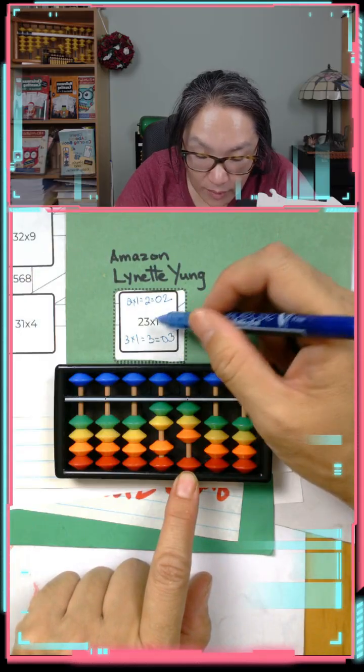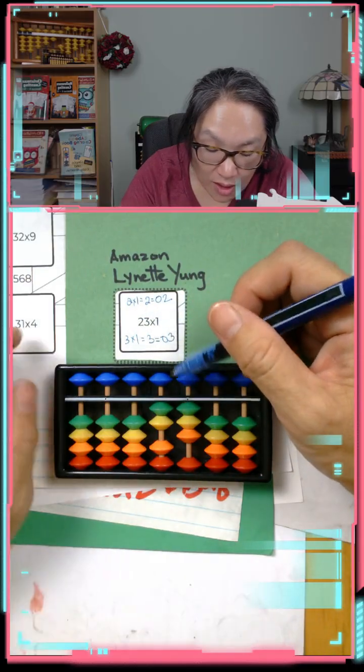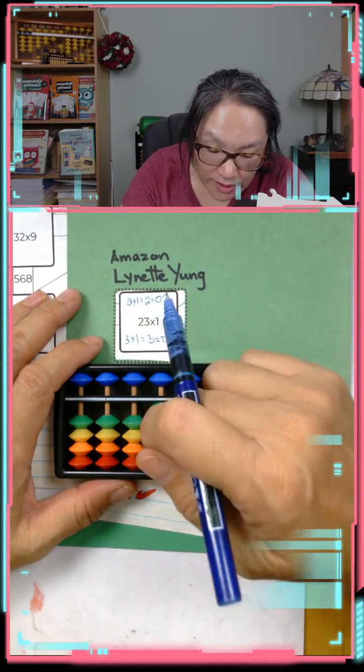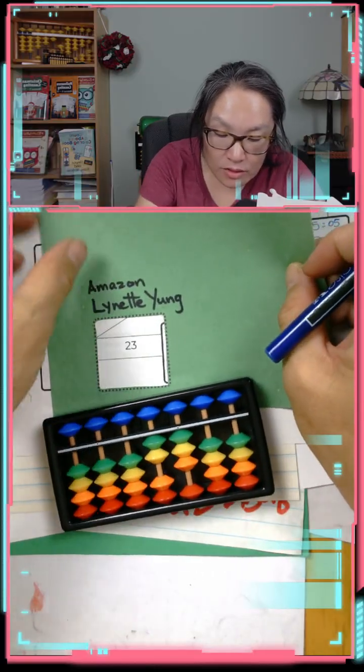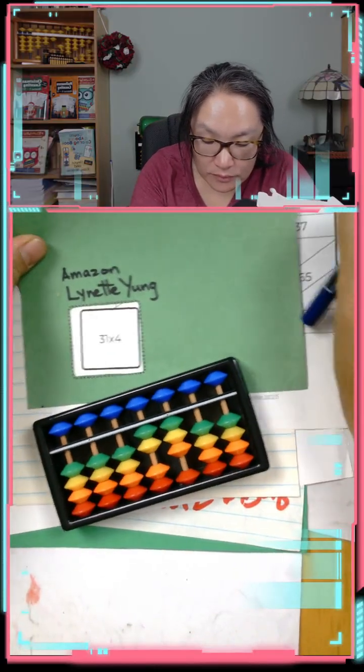I know it's the same, but I wanted to show you the concept. The concept is making sure you understand what the rules or the process is. That's what that means. So 23, and I go here.